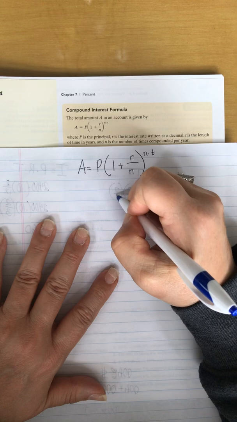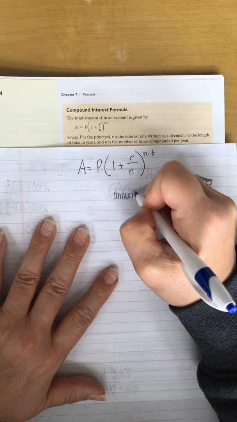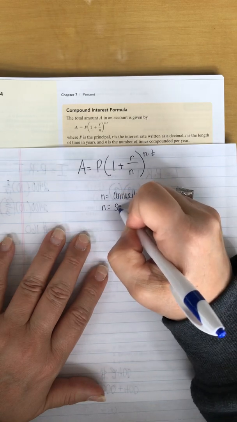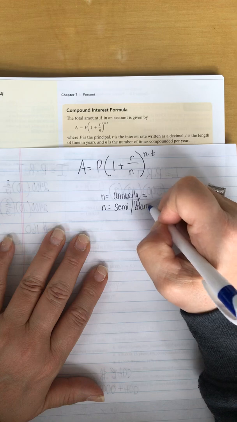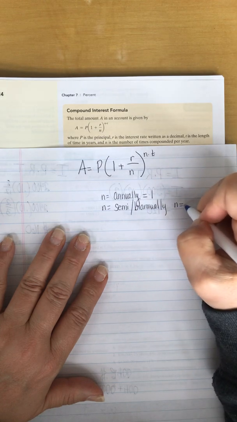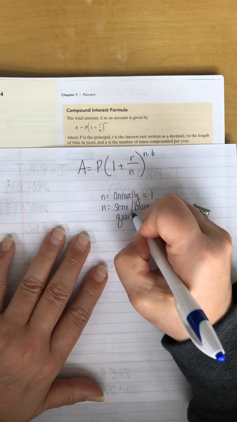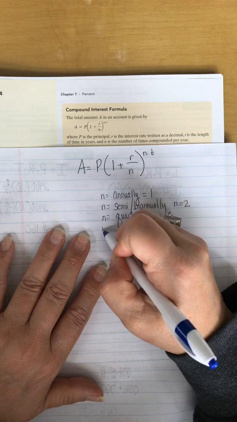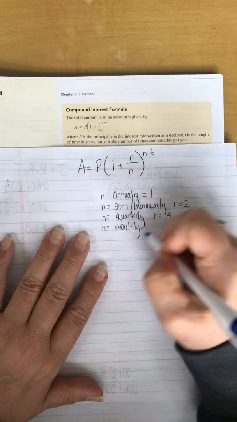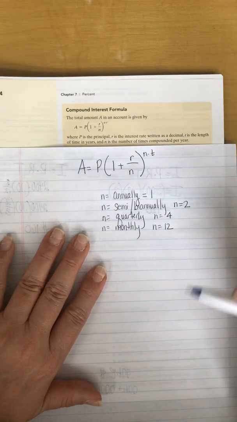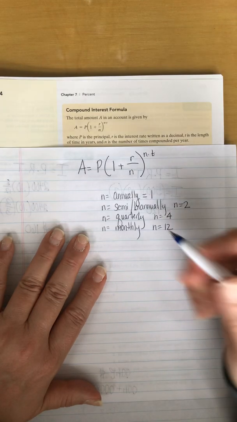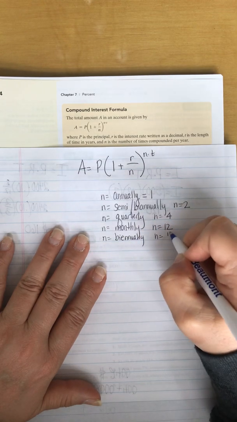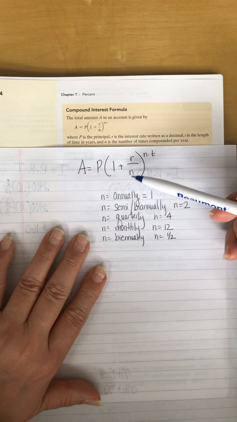Now let's talk about n. If you're compounding interest annually, n is equal to 1. If you're compounding semiannually, n equals 2. If you're doing quarterly, there are four quarters in a year, so n equals 4. If it says monthly, there are 12 months in a year, so n is 12. They could even tell you like 3 times a year, or they could say biannual, which is every other year, so n would be a half. So you have to read the problem and understand what n represents.